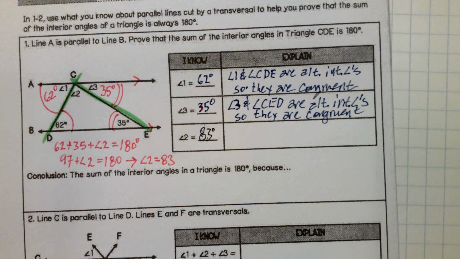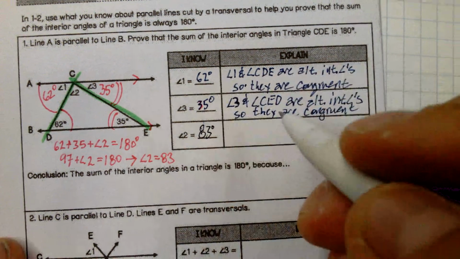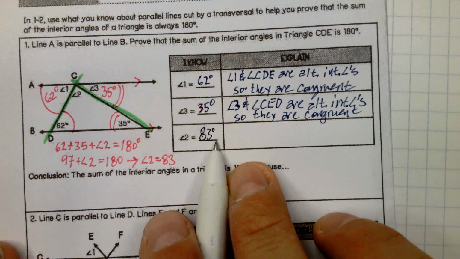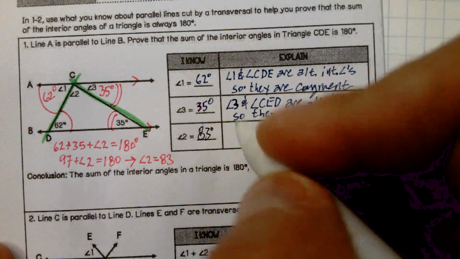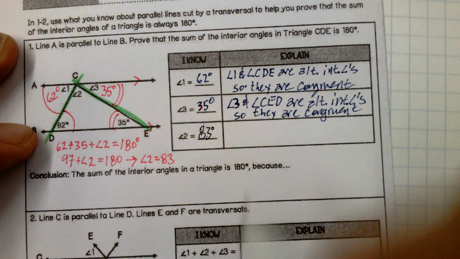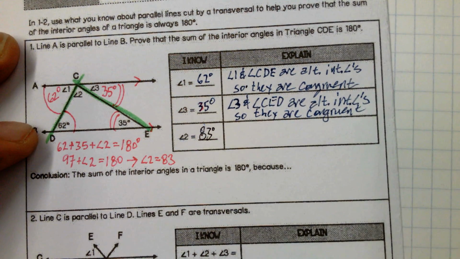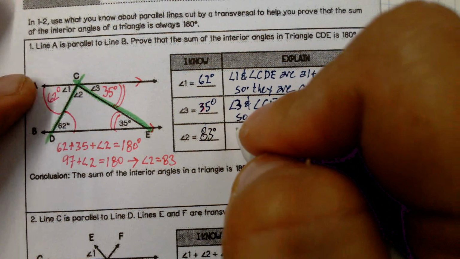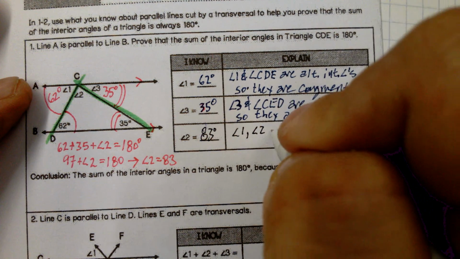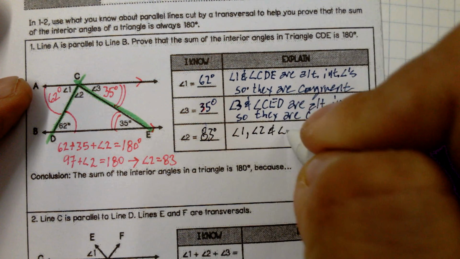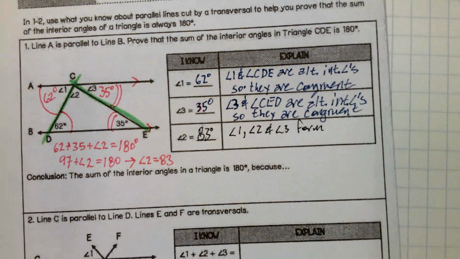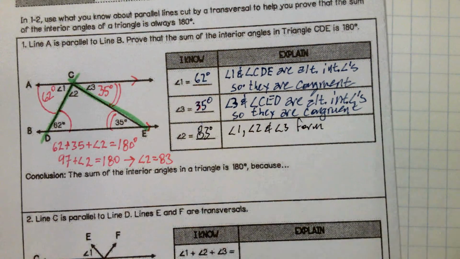Okay? All right. So let's do it. We know now that this is 83 degrees. So basically, we want to say angles 1, 2, and 3 form, when they make a straight line like this, we say they form a straight angle.